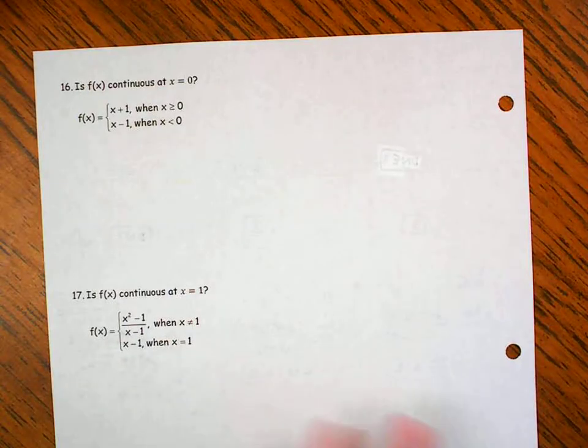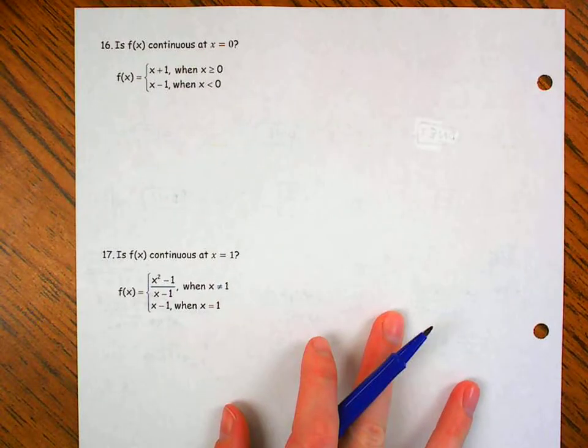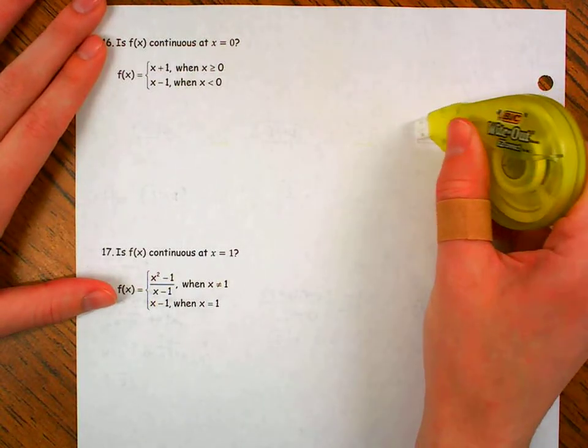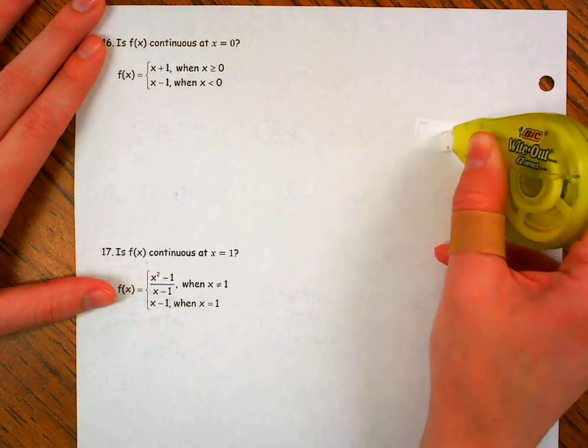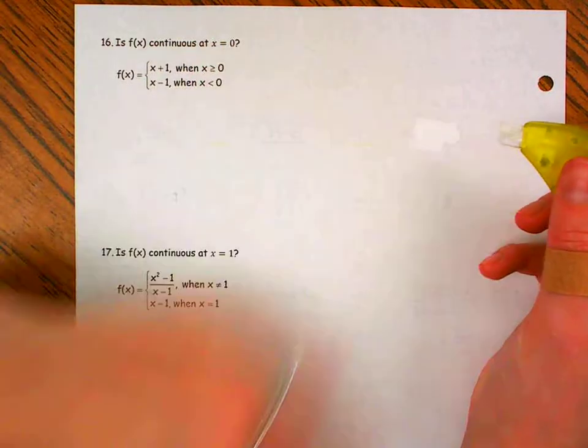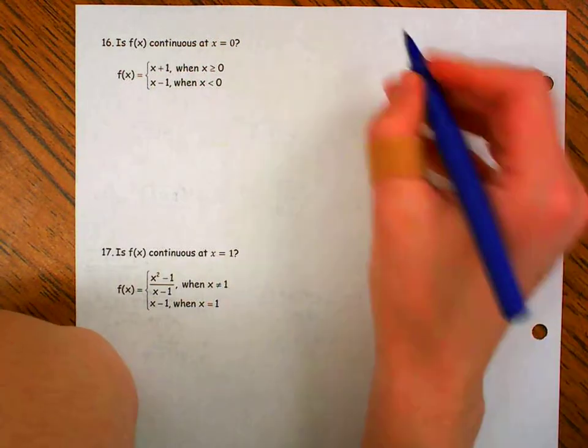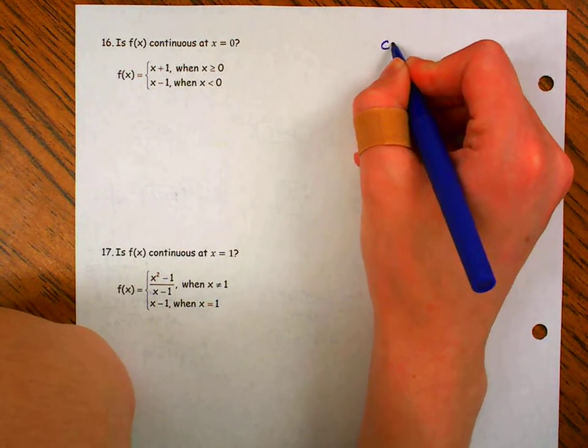The last thing we spent a lot of time on in this unit was continuity, so let me go through these two problems real fast. Okay, so when I deal with continuity, I have 3 steps.